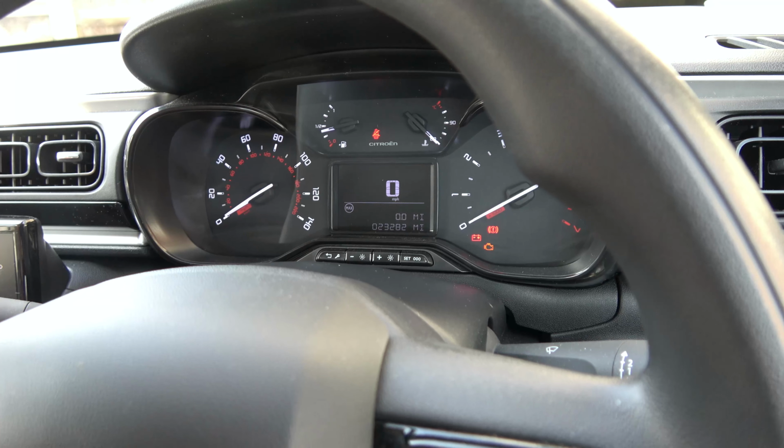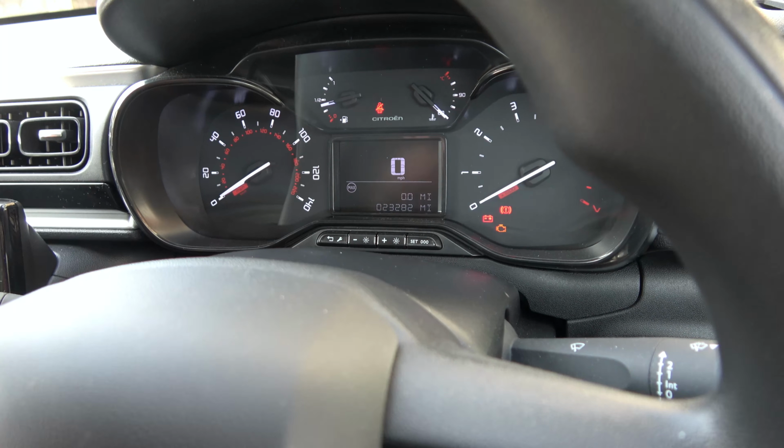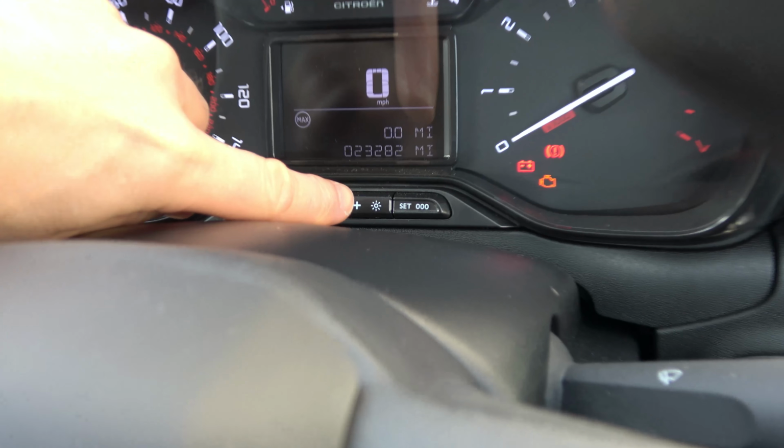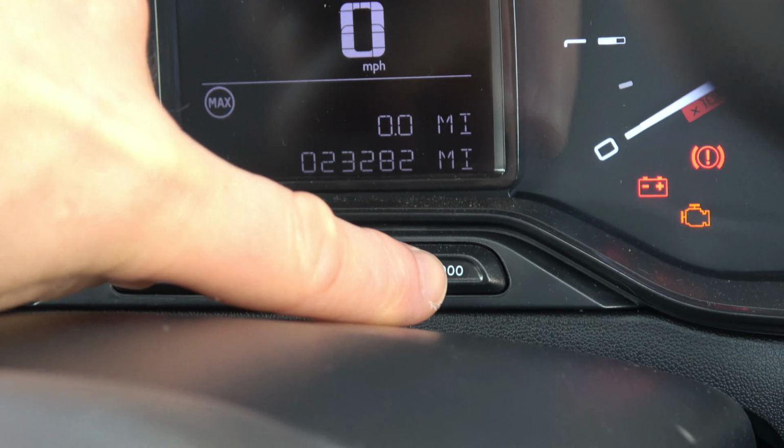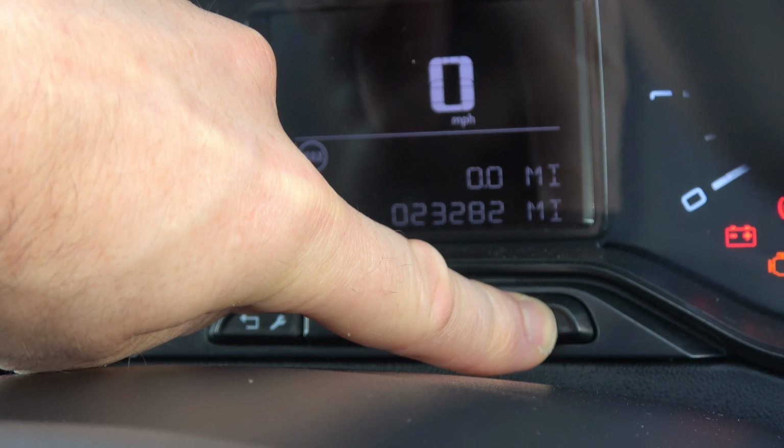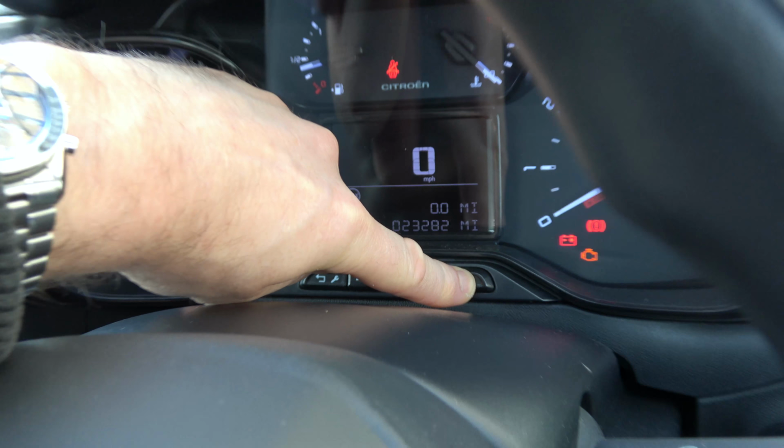Actually, there is a third way to reset it as well, but you probably will just use the other two. But if you have a look, we have a little set button just here. So again, if you were to hold that down for 2 seconds, it will also reset the trip computer. So that is it, 3 different ways.